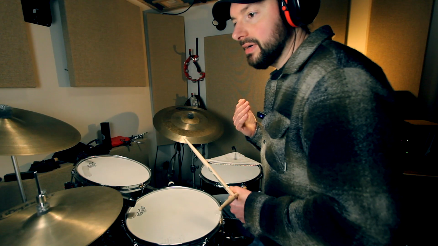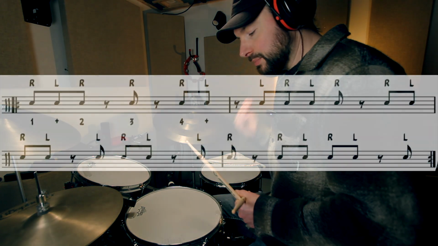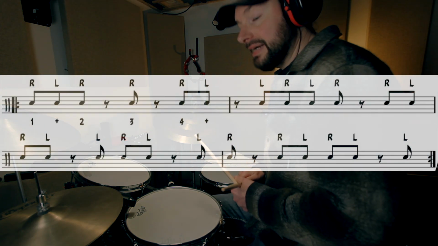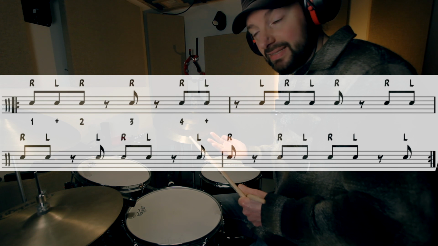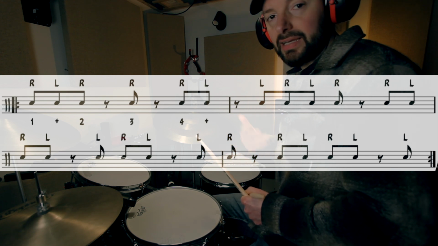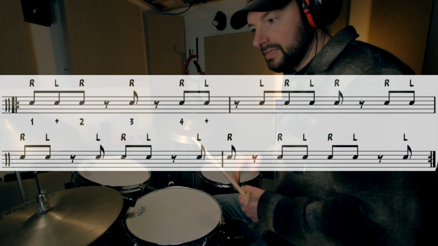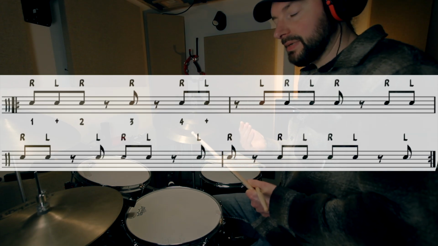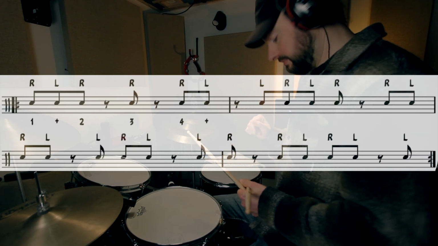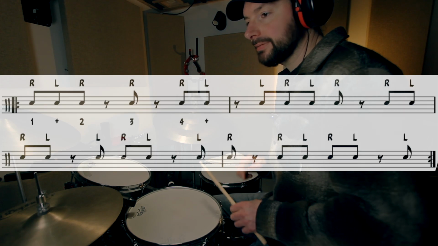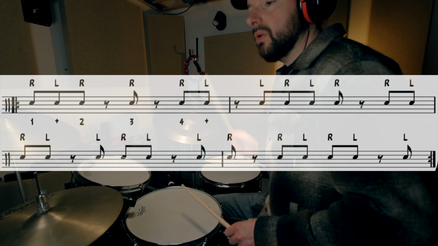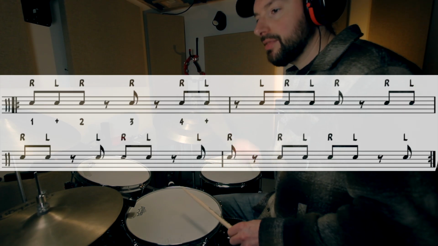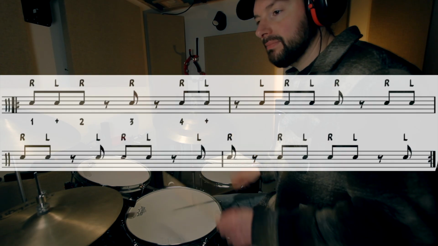So let's try an exercise with 8th notes now. The same rule of 4 is going to apply to our sticking. The main difference here is that it's going to be faster. We're going twice as fast, so we're thinking 1 and 2 and, right, left, but we're still playing at 60 BPM. So let's give this one a try. 1 and 2 and 3 and 4 and.